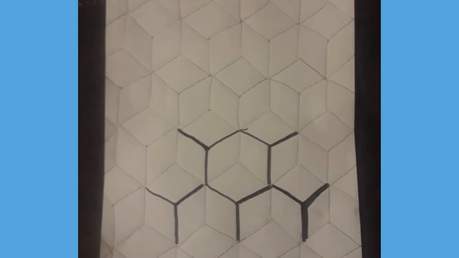Now we are going to start making the positive and negative space in the tessellation. The first thing you need to do is put a little dot in the middle of each hexagon. Now using a pencil and a ruler, you're going to go from the center dot and attach that to each of the three corners on the left side, the right side, and the bottom. And eventually it creates a Y.